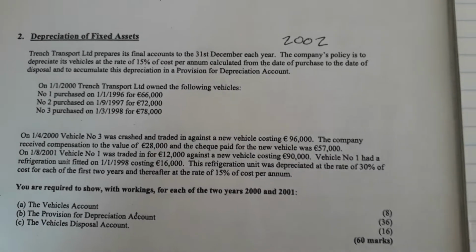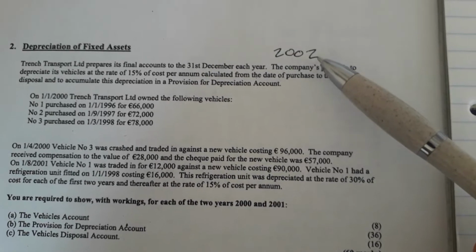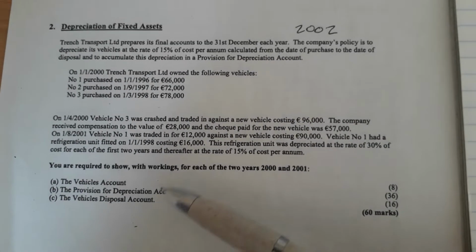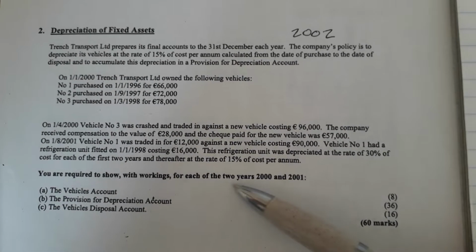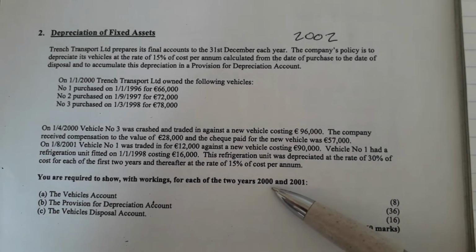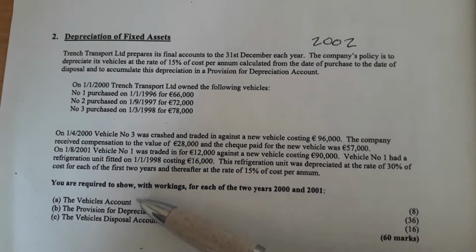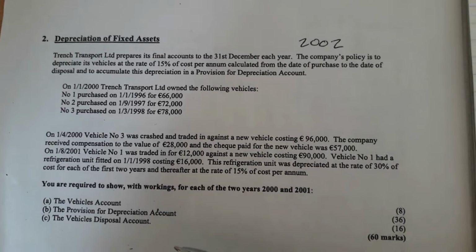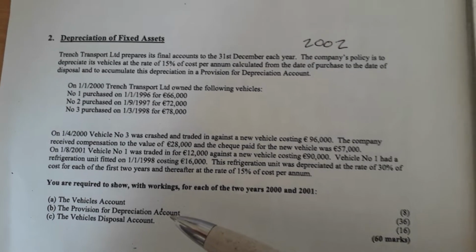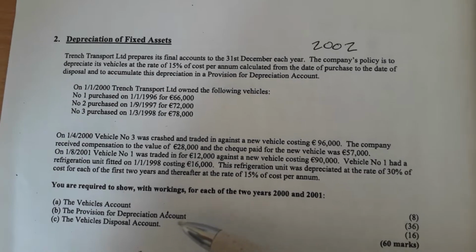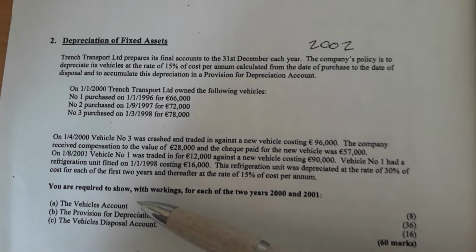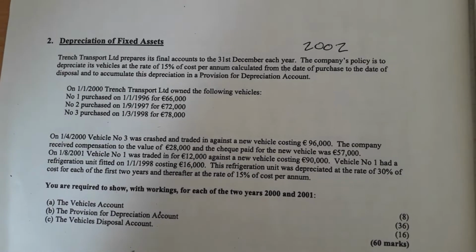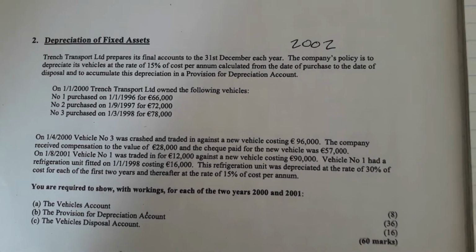We'll be dealing with the 2002 question as an example. If we look at what you're required to prepare, first of all, you're required to prepare, with workings, the ledger accounts for each of the 2 years, 2000 and 2001: the vehicles account, the provision for depreciation account, and the vehicles disposal account. If you have already done the revaluation question, you'll be familiar with disposal accounts and depreciation accounts generally. And the vehicles account is the asset account, if you like. So it's similar to the land and buildings account in the revaluation question.